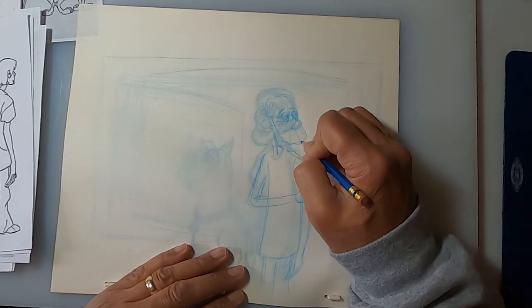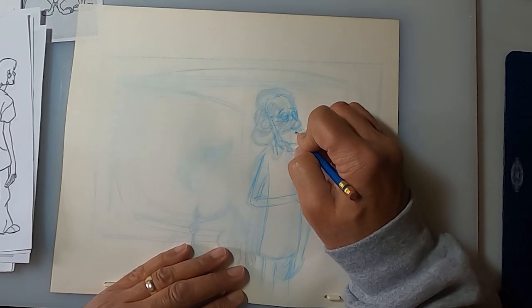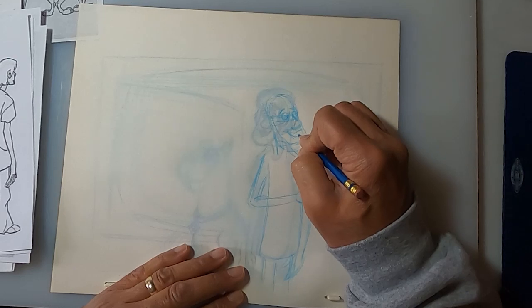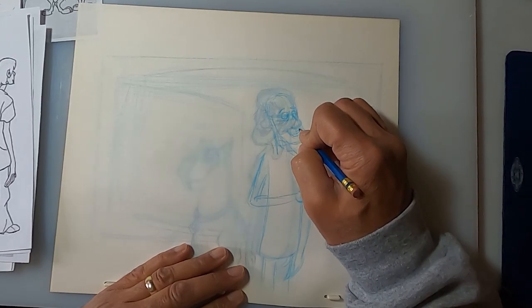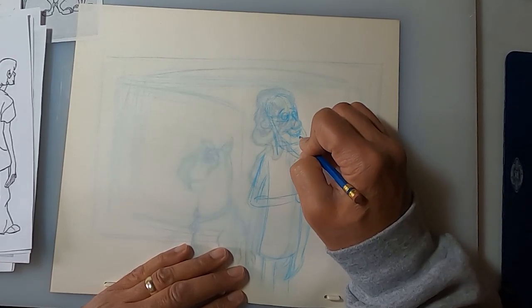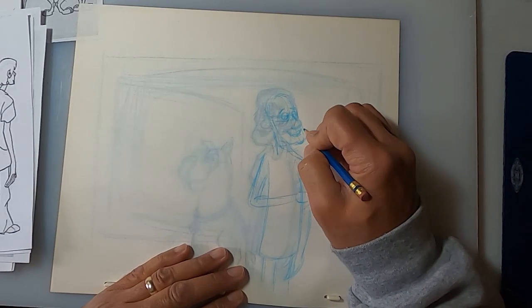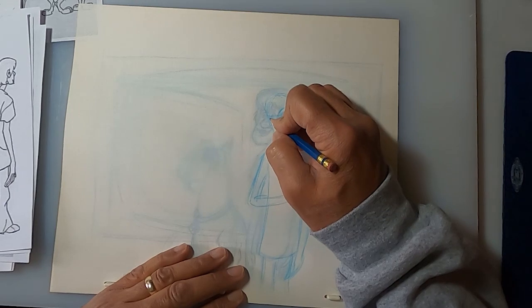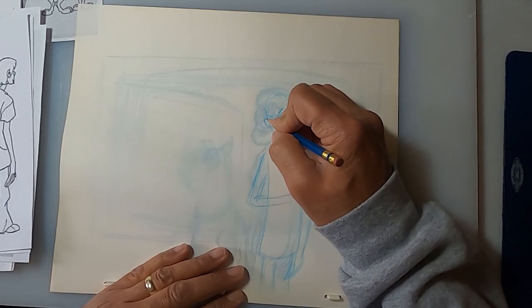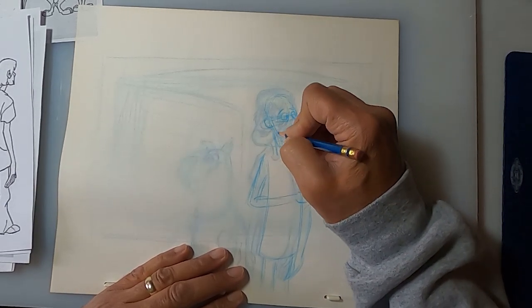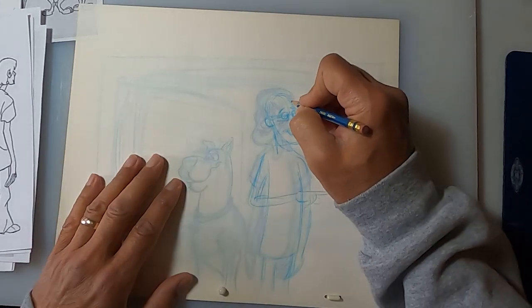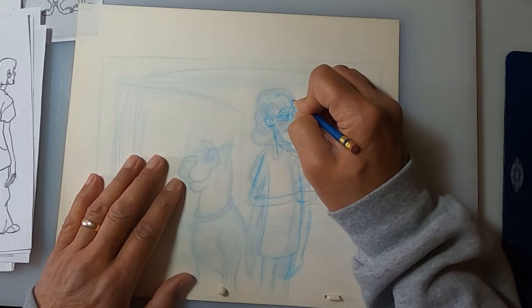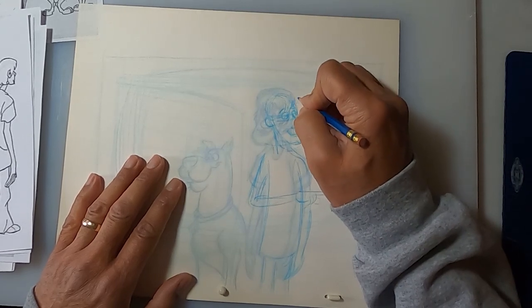So once again, I'm drawing through the character. And his beard hair would be here. There's his ear, just where his neck connects to his head. And then let's get that hair just right. Just 1, 2, like that. Another one here.